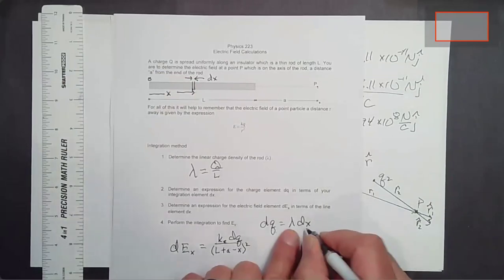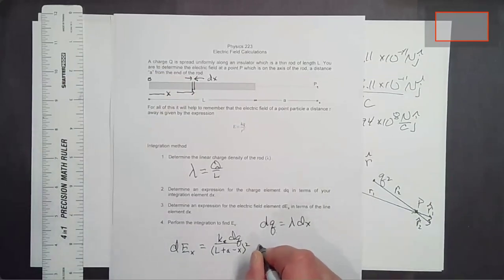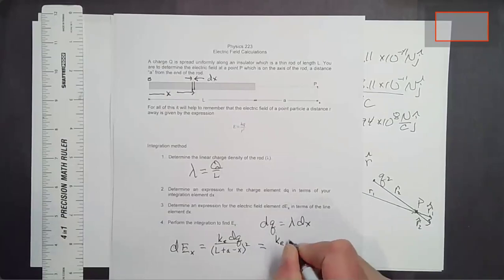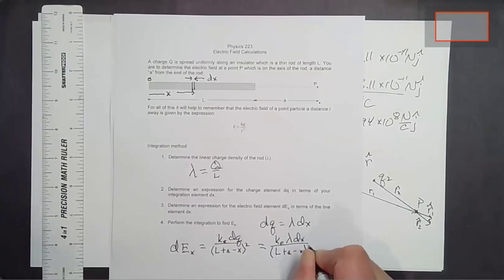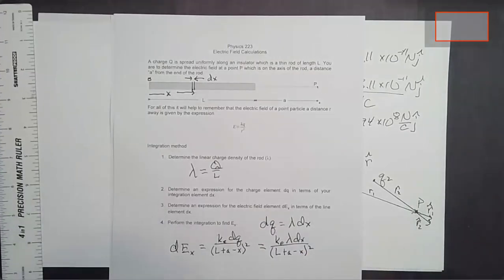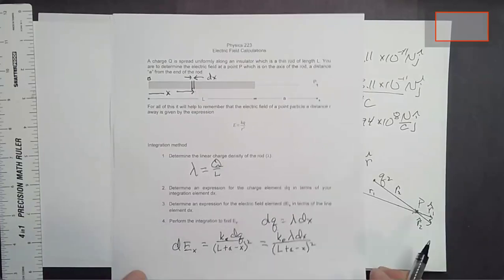All right, well, dq was lambda dx. So this dE sub x is actually equal to k sub e times lambda times dx divided by L plus a minus x squared. Okay. What can I do now?